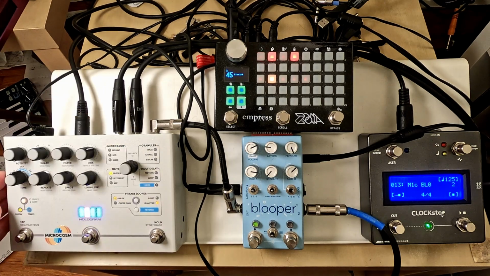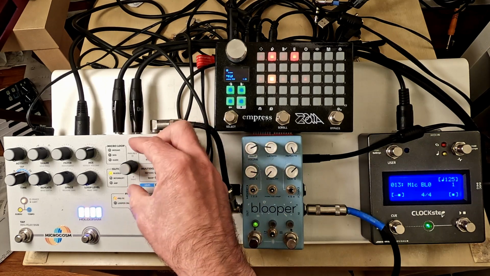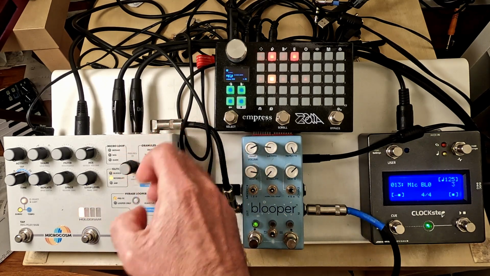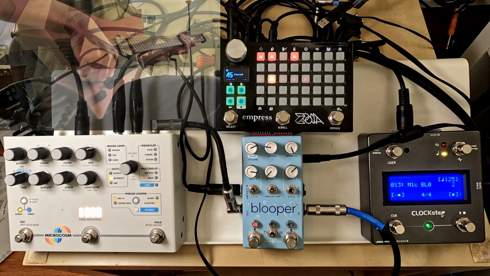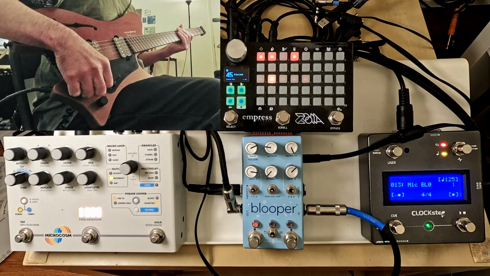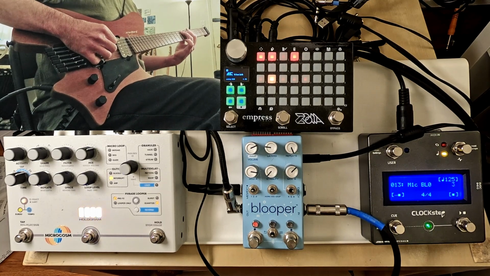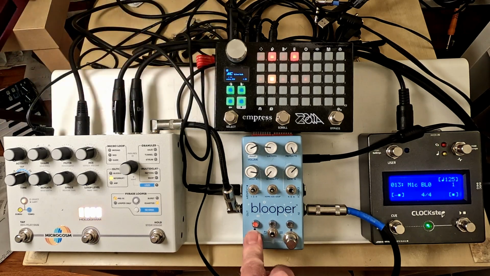Gonna change algorithms on the Microcosm. And let's speed it up a bit. Let's change algorithms. Gonna overdub a little more into the Blooper. 2, 3, 4. Close overdub.